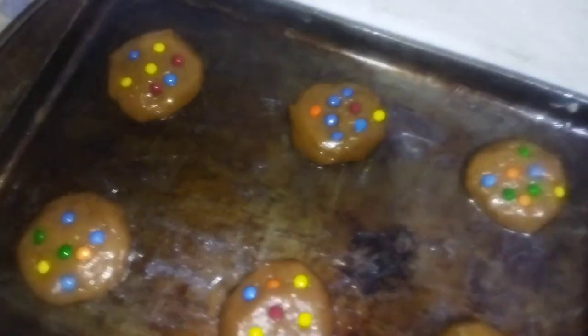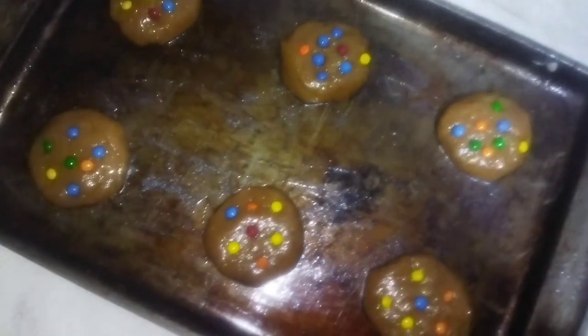अब हम डालेंगे इसको oven में. And look how pretty they look. They're so beautiful. Like this, and we've got a lot of batter left as well. So इस batch के बाद हम एक और batch डाल देंगे. And we'll see how they taste and how they look.